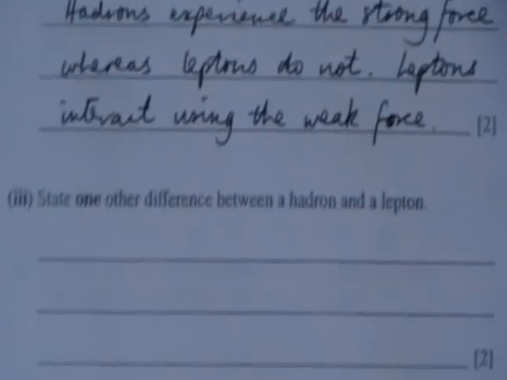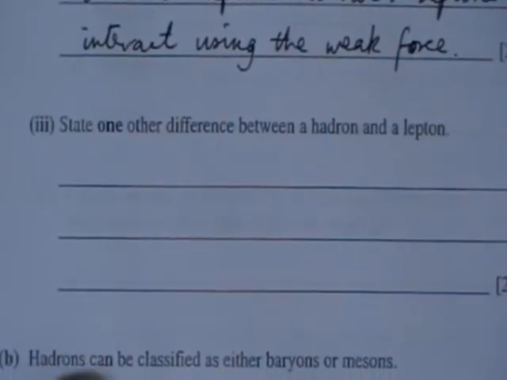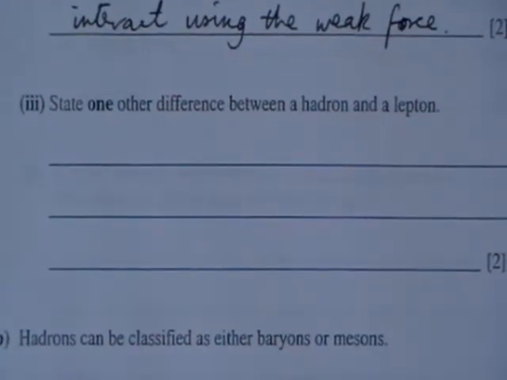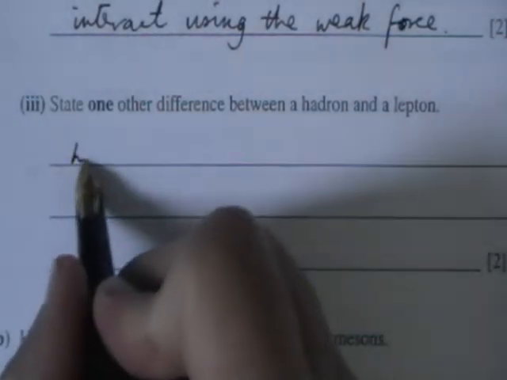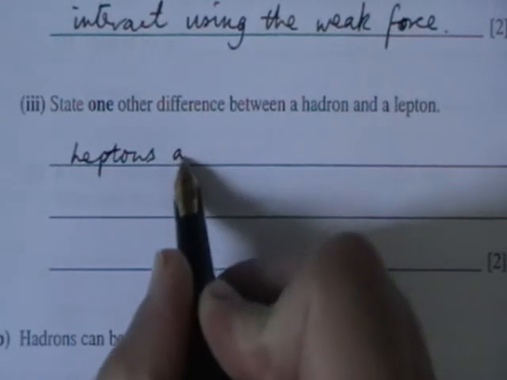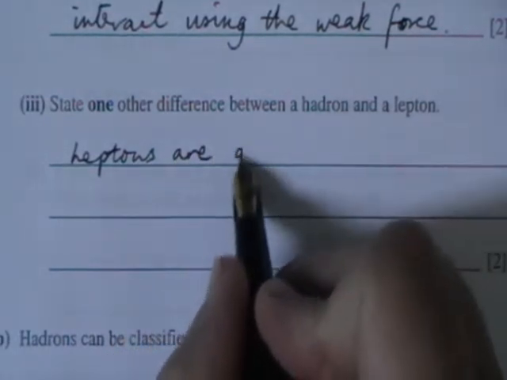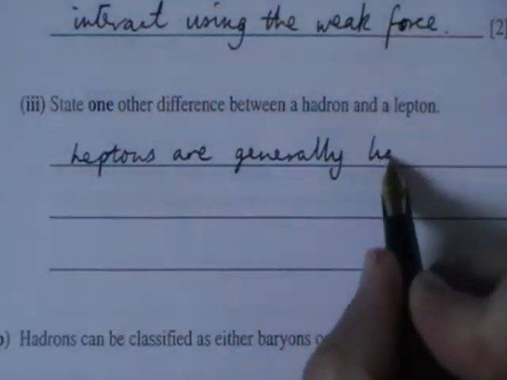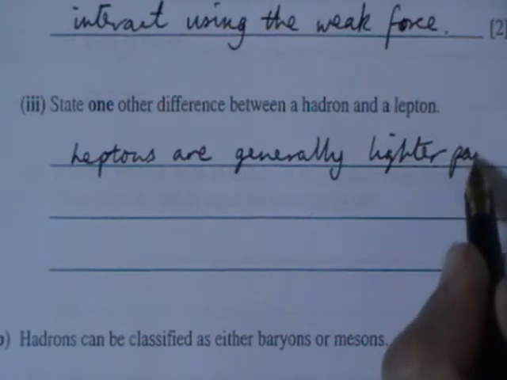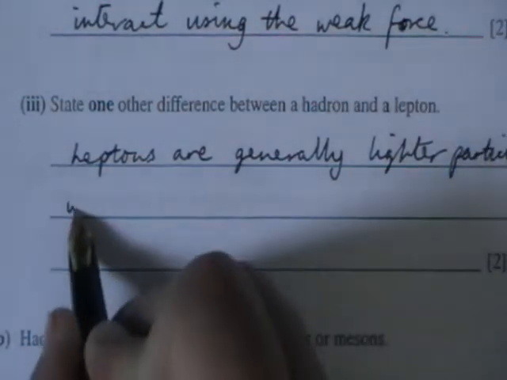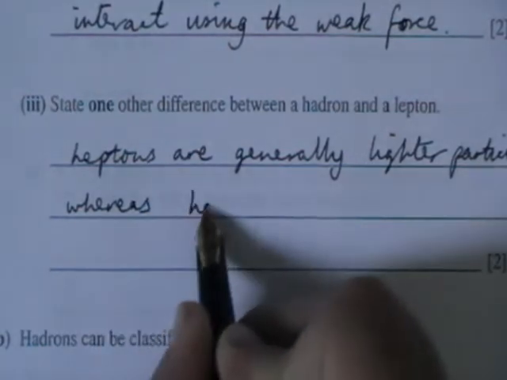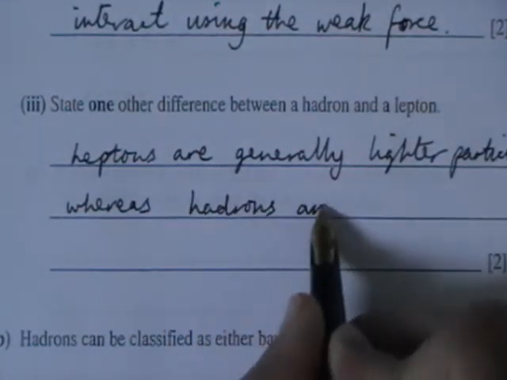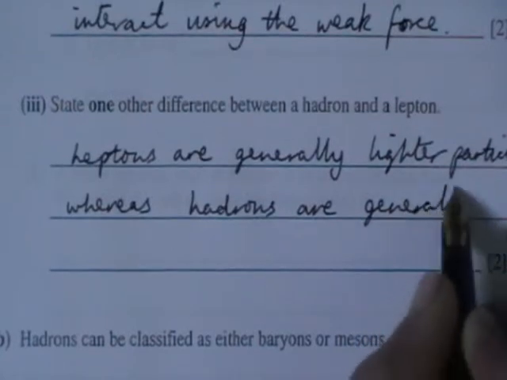State one other difference between a hadron and a lepton. Okay, well, once we move away from their interactions, we come back to the fact that leptons are generally light, and that's what their name in Greek meant. Although as you get into the muon and the tau particle, they become heavy, leptons are generally lighter particles, whereas hadrons are generally heavier particles.